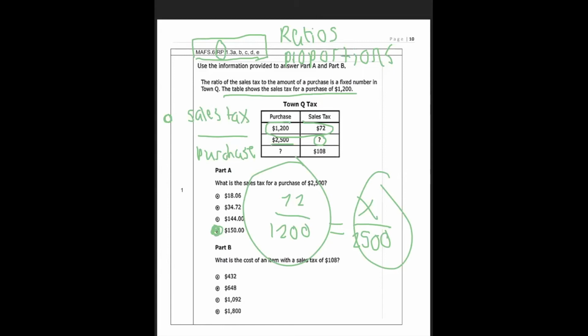Okay, wait, but there is an easier way to do it, and I'm going to teach you something called cross multiplying. So we set it up. At least you guys understand the ratio part of sales tax over purchase, right? Because that's what it says: the ratio of the sales tax of a purchase to the amount of a purchase. Does that make sense? Or not really?